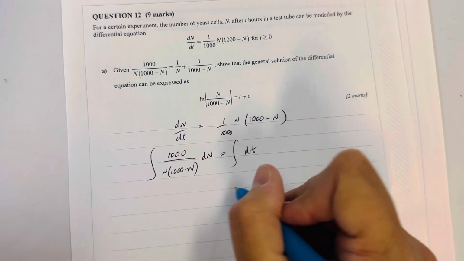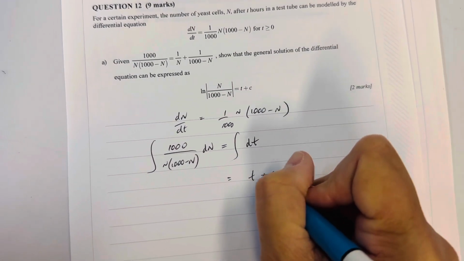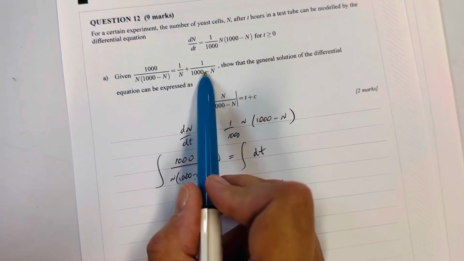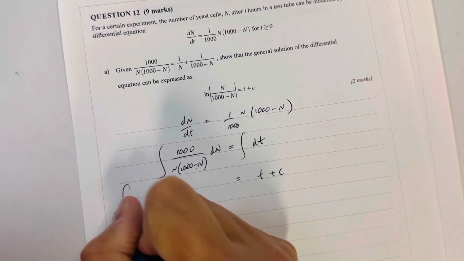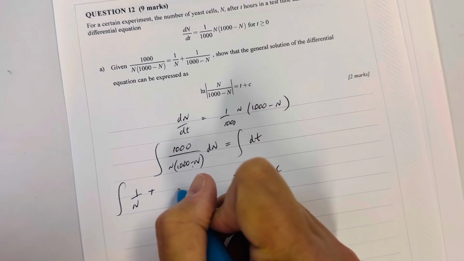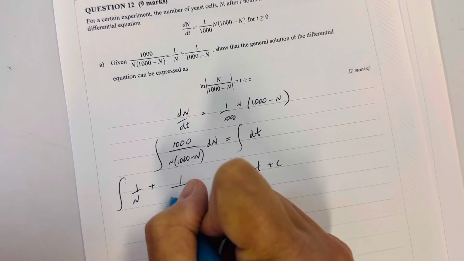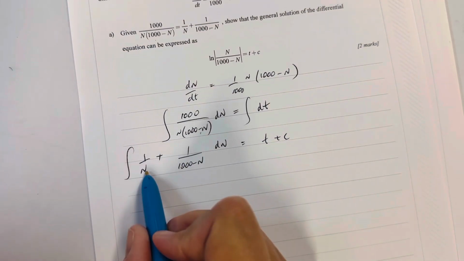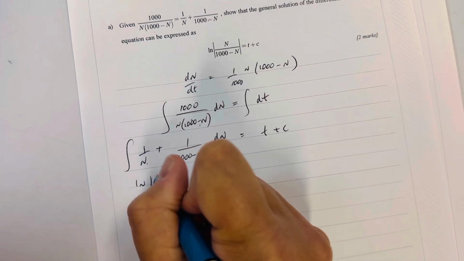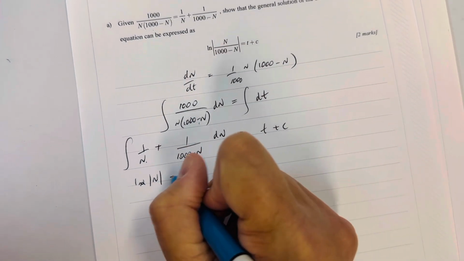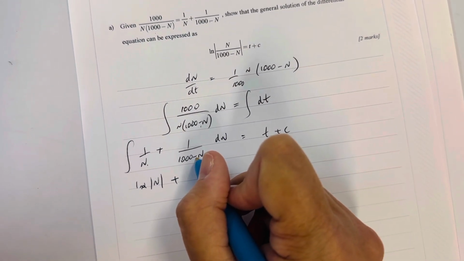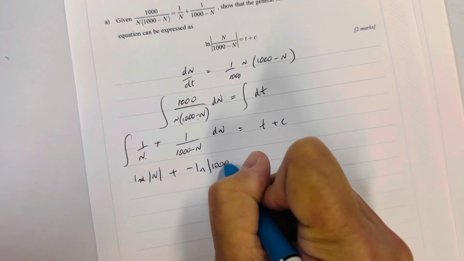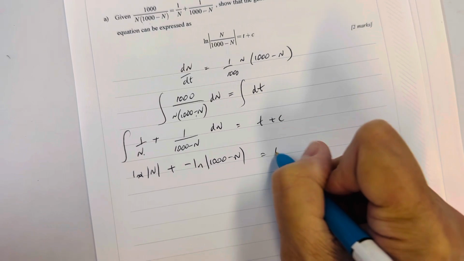We integrate both sides. Obviously this side's going to be t plus c. Over here we're going to use the fact they've given us the partial fraction integration, so that's 1 on N plus 1 on 1,000 minus N dN. The 1 on N is going to integrate to ln N. Now this, remember, because the coefficient of the N is negative, it'll be negative ln(1,000 minus N) equals t plus c.